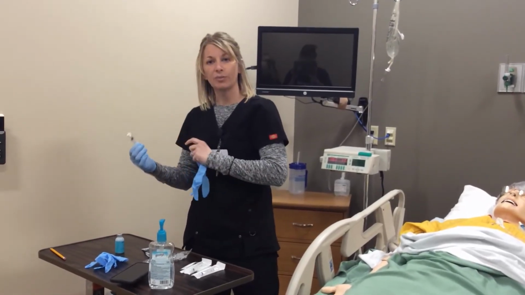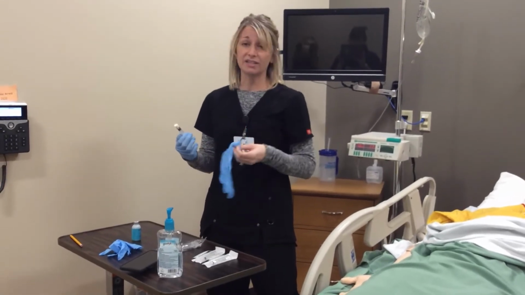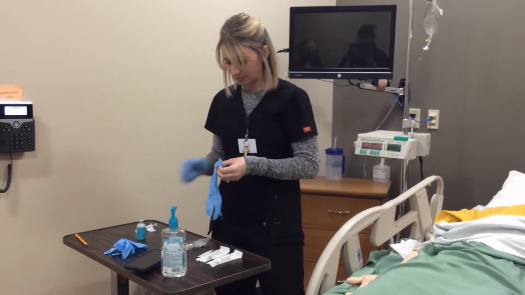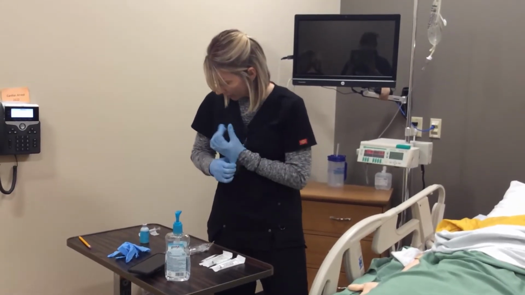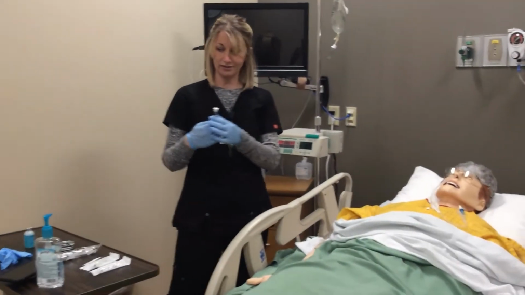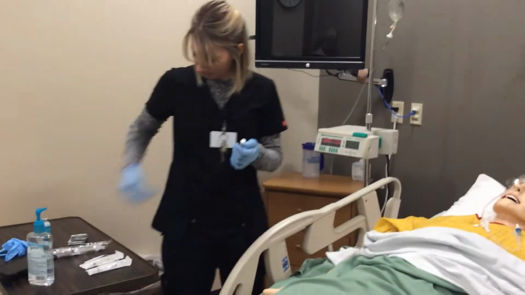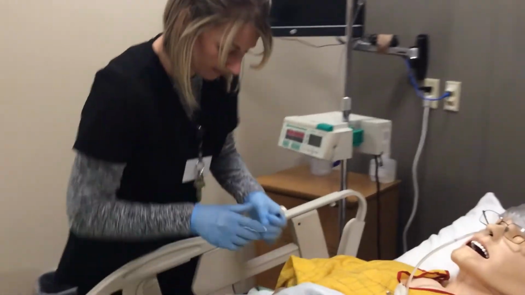Every 4 hours as needed for pain. I take a look at the last time he was given it. The new order, I look back, he hasn't been given any at all prior. So what I'm going to do is, I've already done my waste, so I know my dose is appropriate. I have my medication to show that I'm giving it. I'm going to go ahead and go over to my patient's IV site.